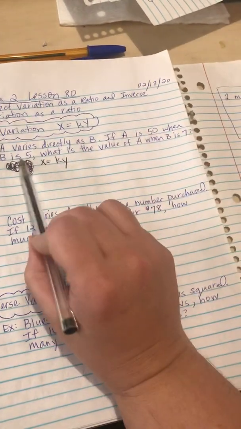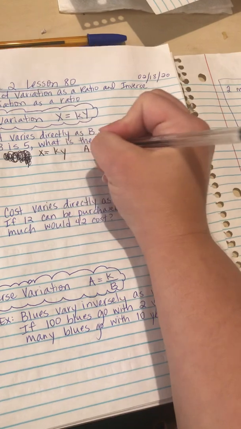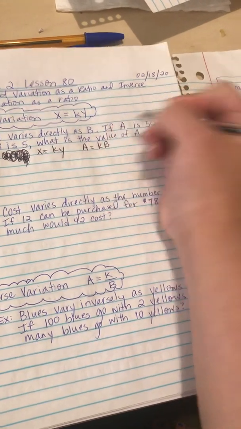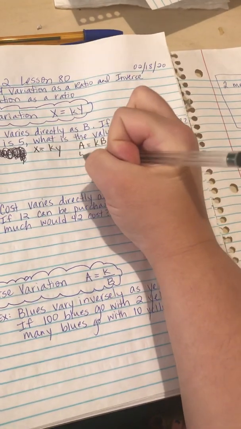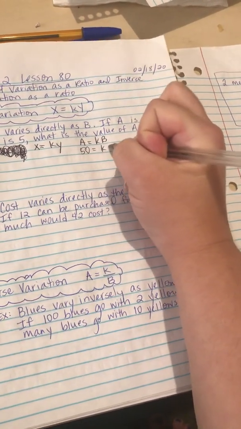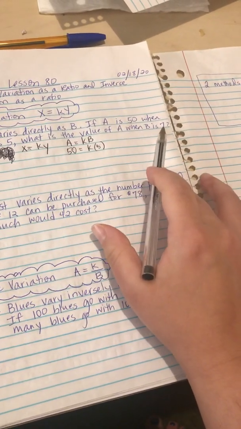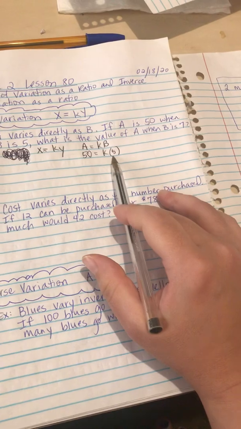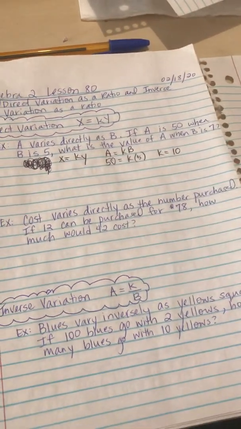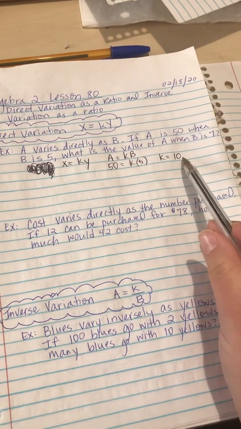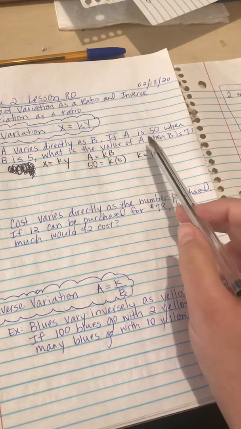So if I use the formula here, it says A varies directly as B. If A is 50 when B is 5, what is the value of A when B is 7? Okay, so with this method we're finding the constant of variation, and we can see that our K value is 10. And once we have the K value, then we can plug back in the other numbers that they're giving us and find the missing variable.